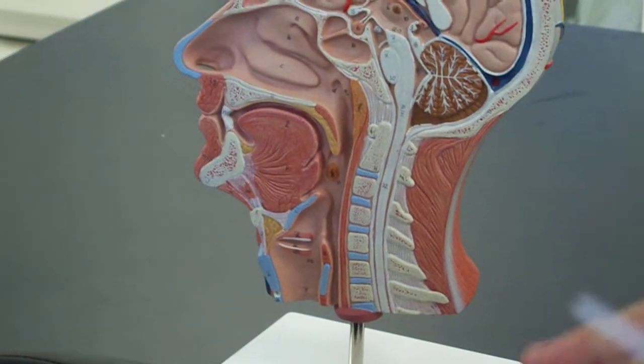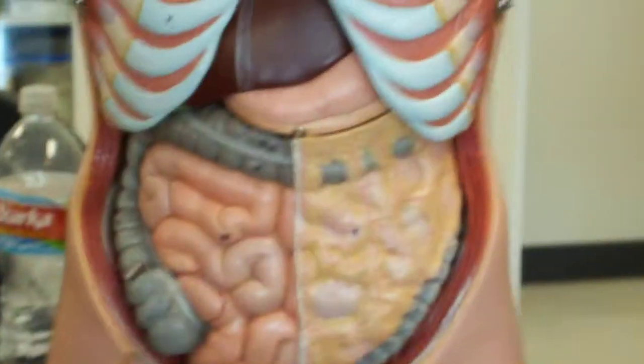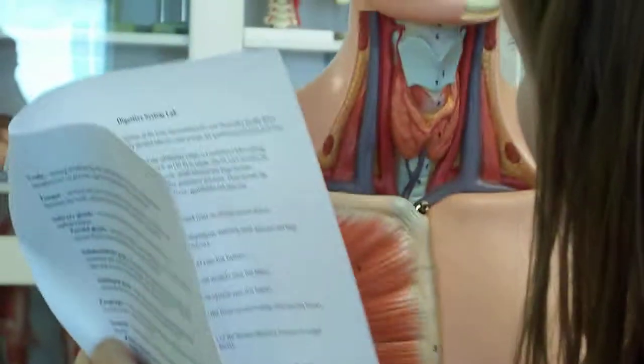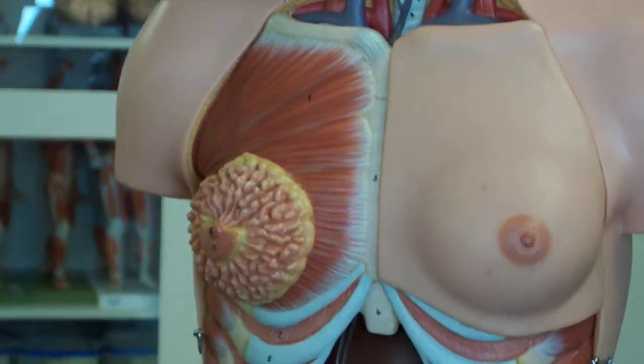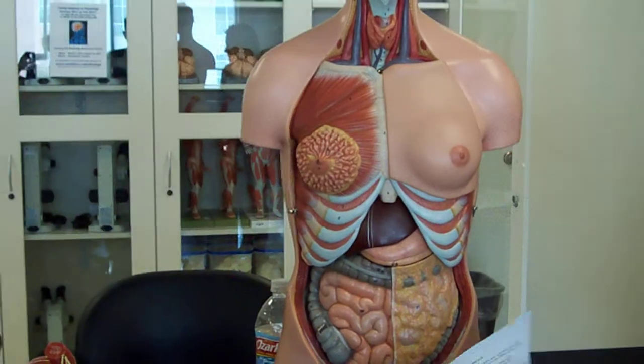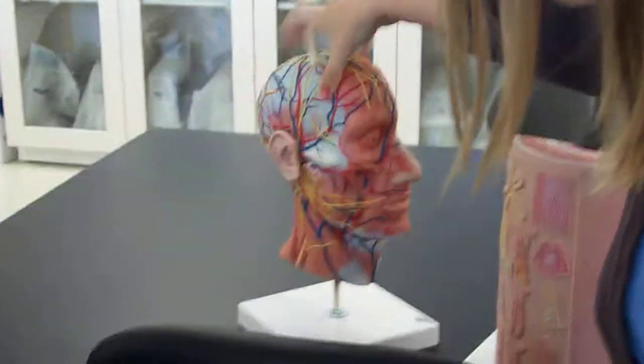Then we get the salivary glands. So the salivary glands obviously release saliva. They usually are on these torso models, not this one though. There is one on the outside. Let me show you the one on the outside. Well, Sean grabs that one.